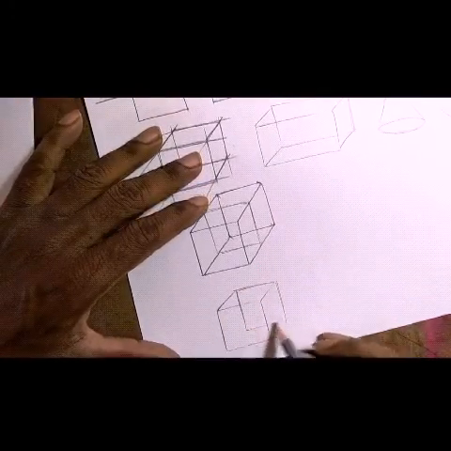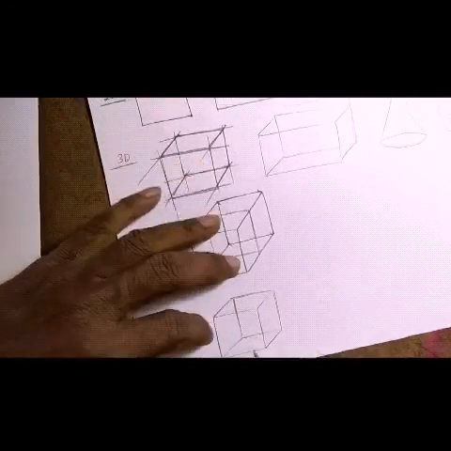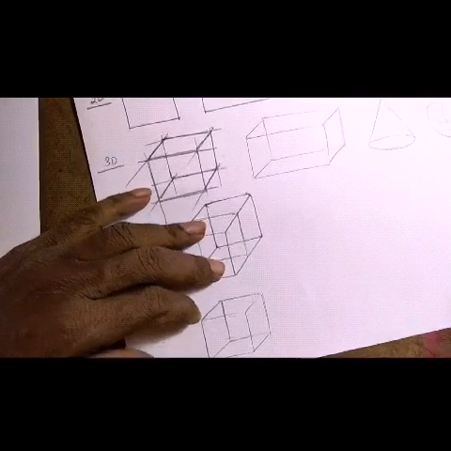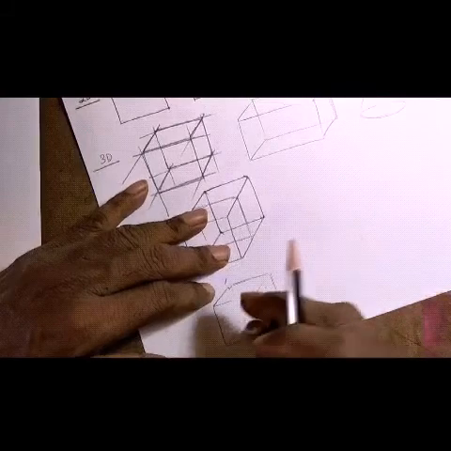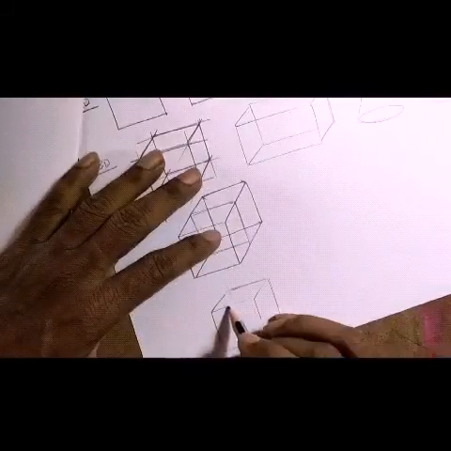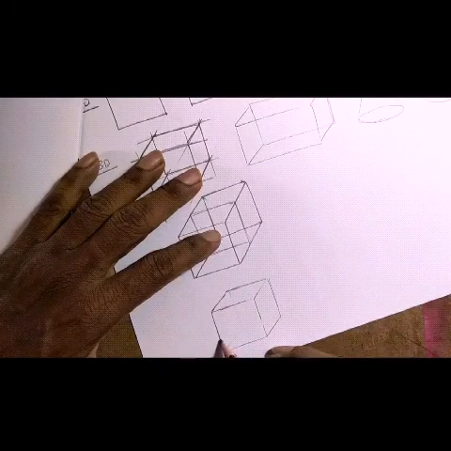Whether it is right or wrong, you need to cross check, and after that you need to erase those lines. After erasing them, you just make a perfect line, and this is the cube.